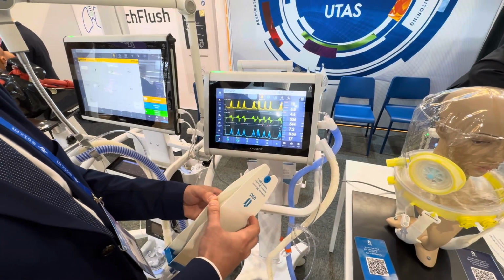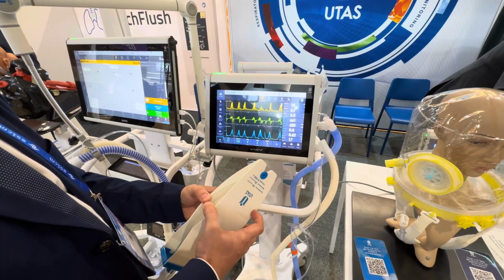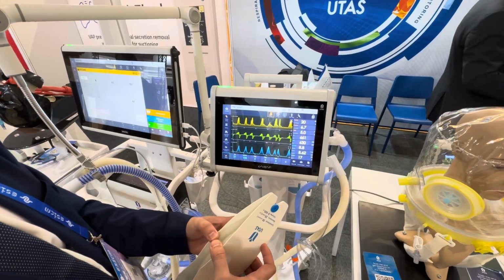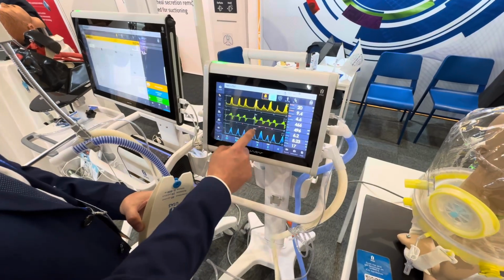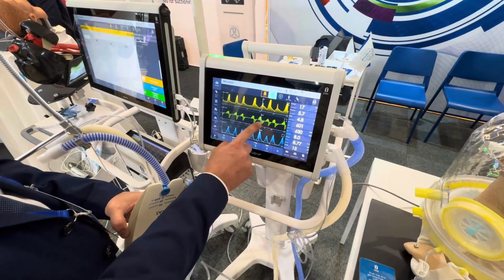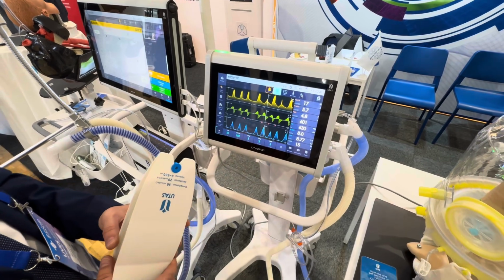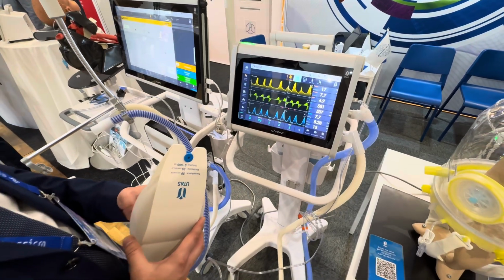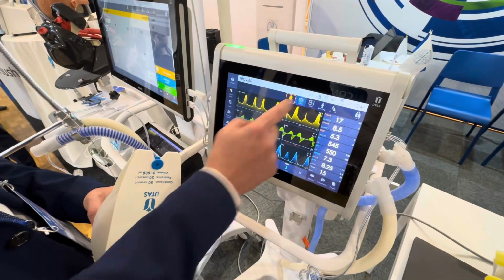And if the patient has strong spontaneous activity, the ventilator will manage the flow support according to the patient's needs, allowing the patient to realize his spontaneous breathing pattern without increasing airway pressure too much.